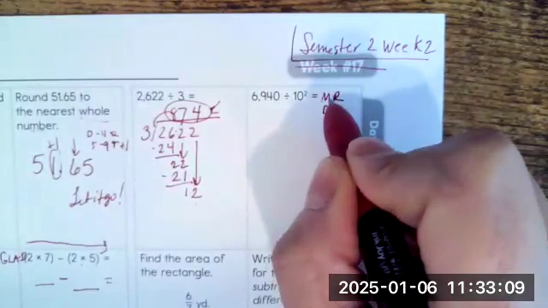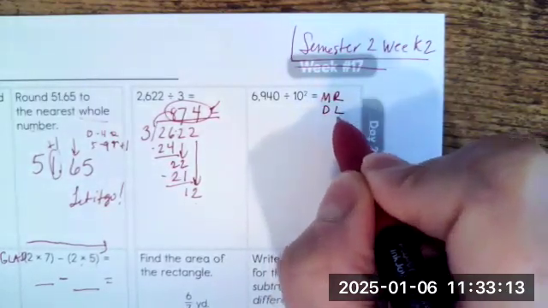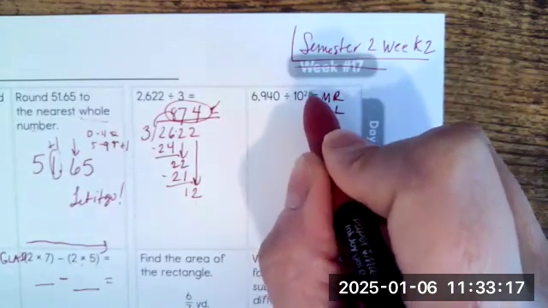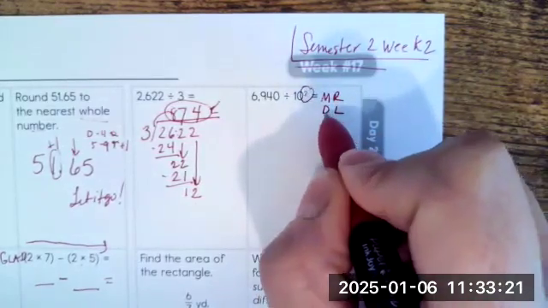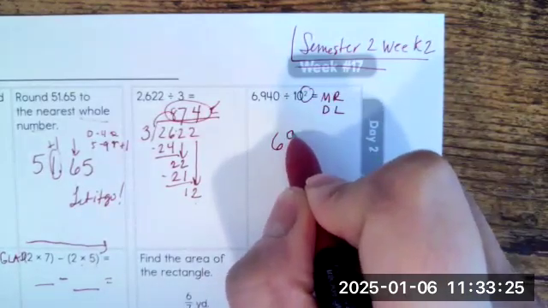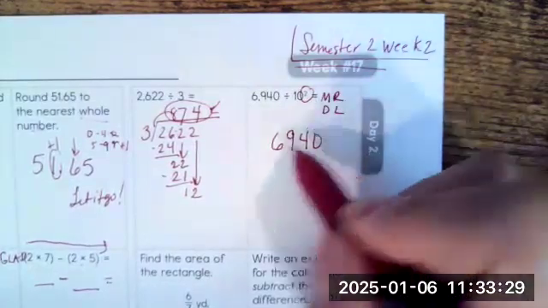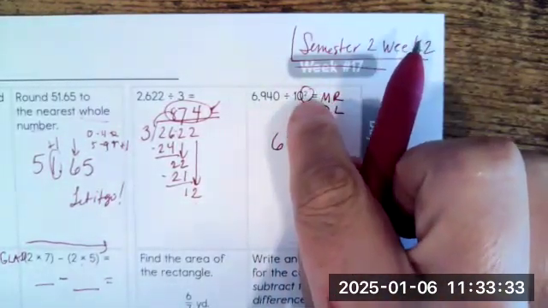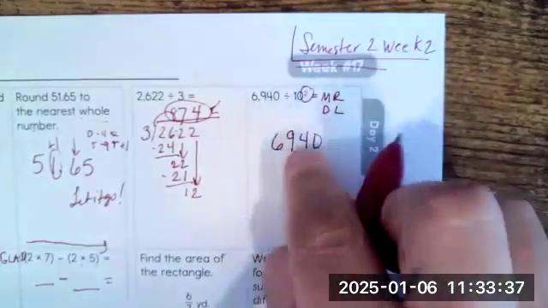If we're multiplying the decimal, we're going to move the decimal to the right. And if we're dividing, we move the decimal to the left. And remember, this is because we have this power of 2. This power of 2, 10 to the second power, tells us how many times to move that decimal. So when you have a whole number like 6,940, and you know you have to divide it by the 10 power 2 times, your decimal comes at the end of a whole number.